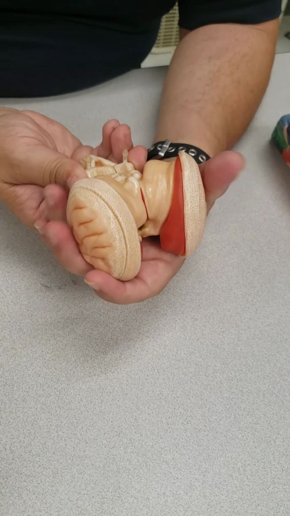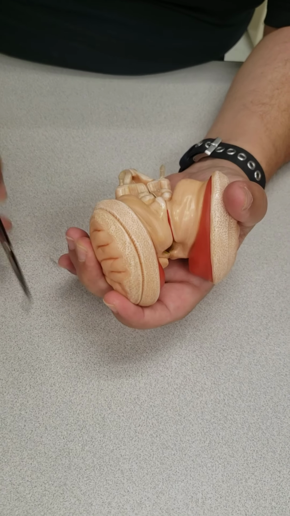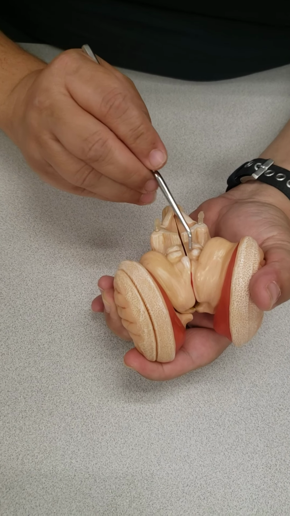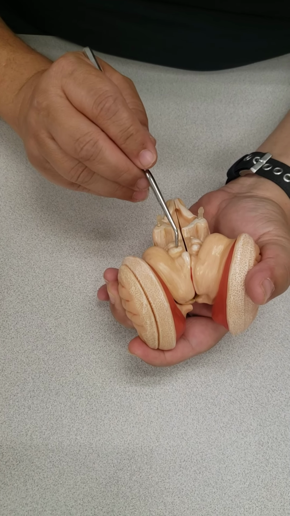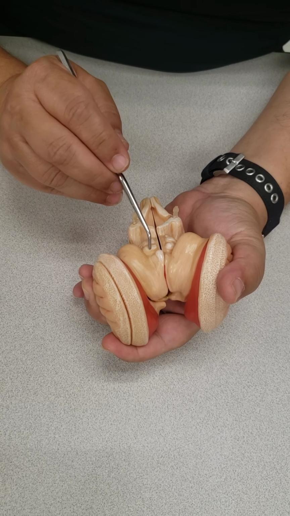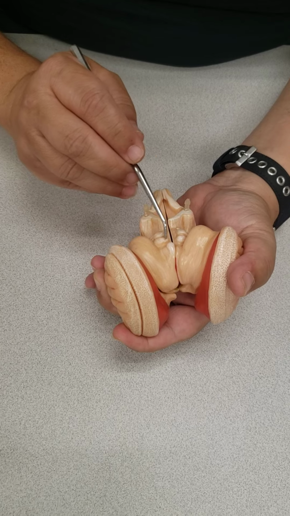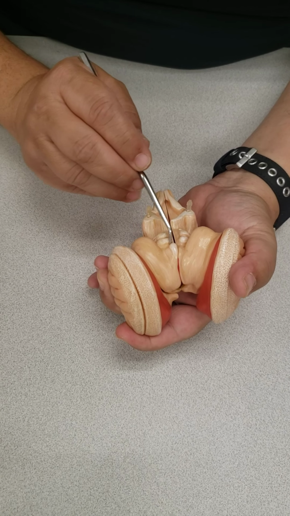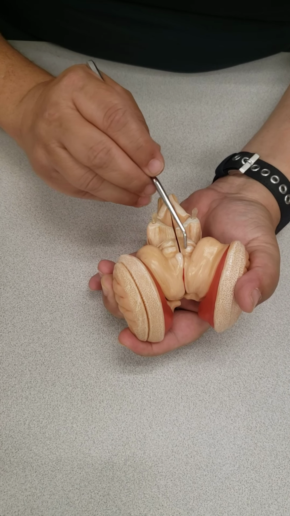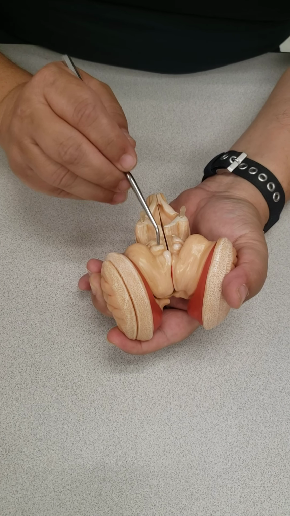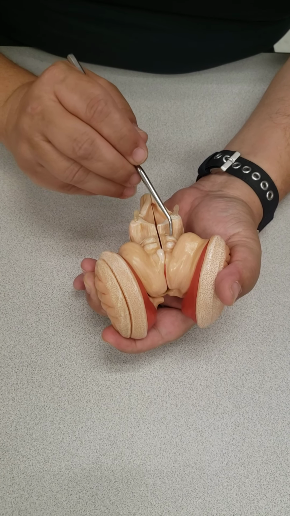There is one important thing in the back. At this level you will see four rounded objects here. Together, all of them, we call the corpora quadrigemina. Two superior colliculi and two inferior colliculi.